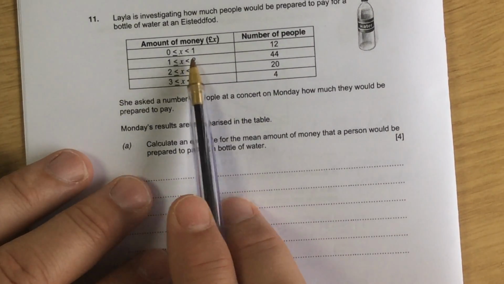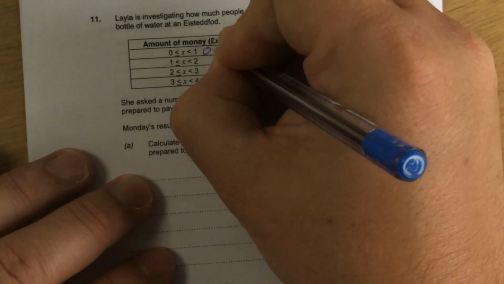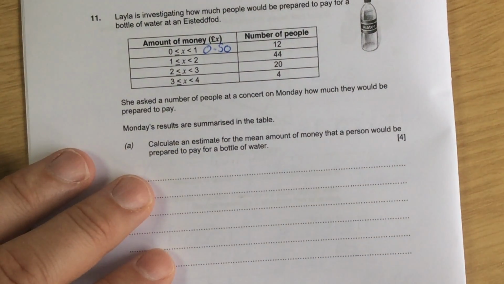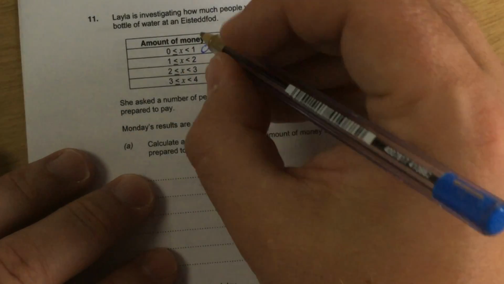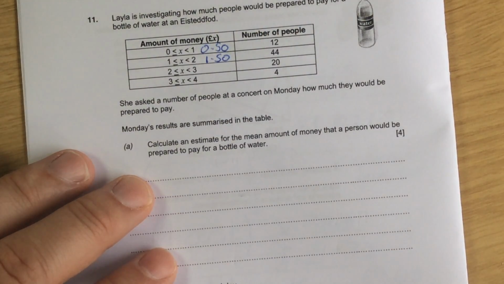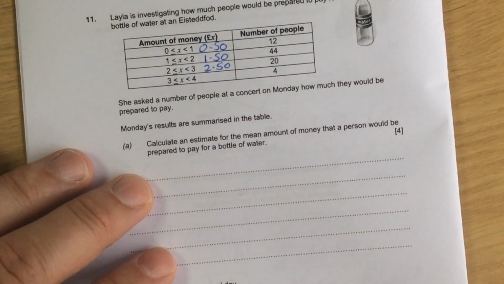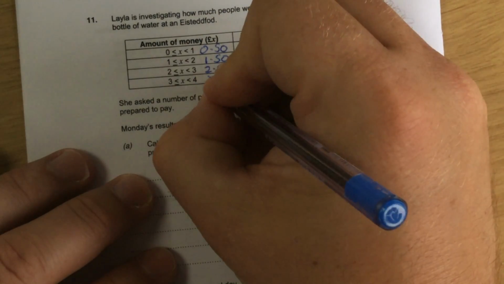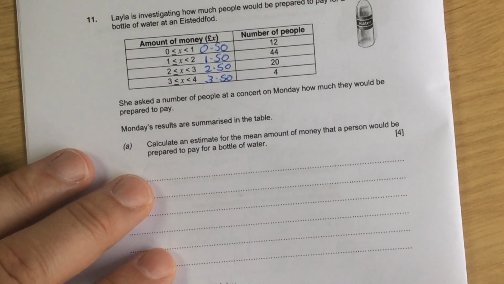Because we don't know how much they pay and we need to make an estimate, this is why it says estimate. So a good value between 0 and £1 would be 50 pence, so I'm going to put that in as 0.50. Right in the middle of 1 and 2 is £1.50. Right in the middle of 2 and 3 is £2.50. Right in the middle of 3 and 4 is £3.50. So they are my estimates because I'm going for the mid values.